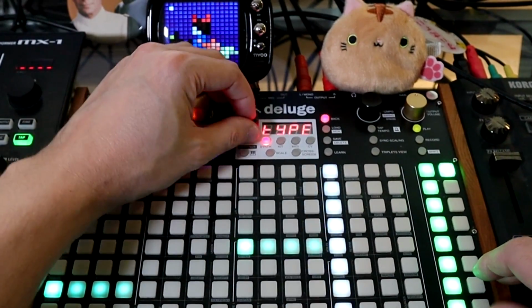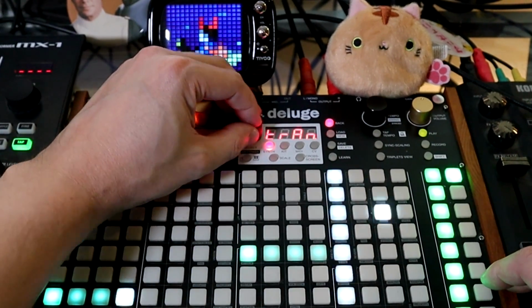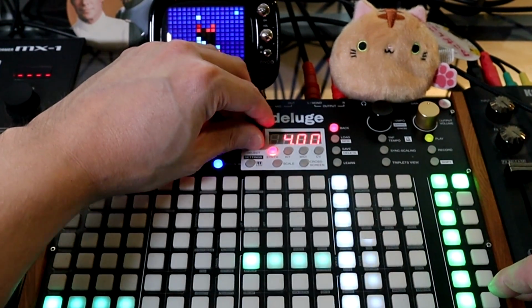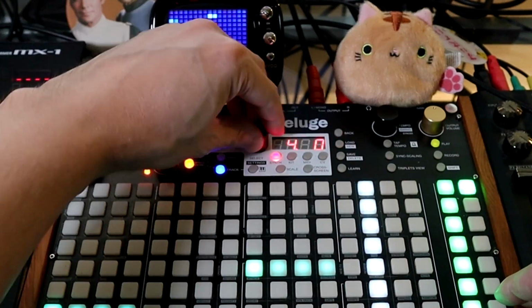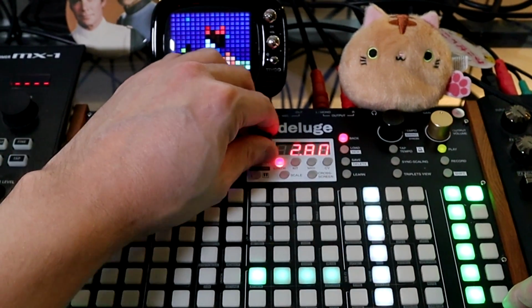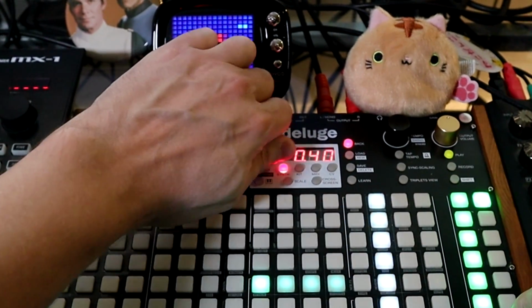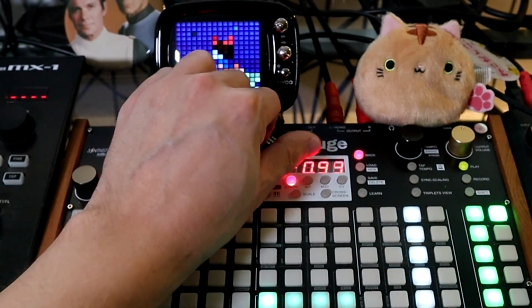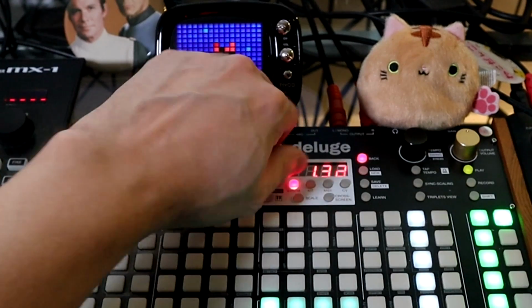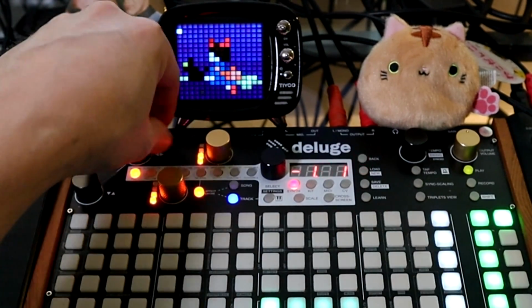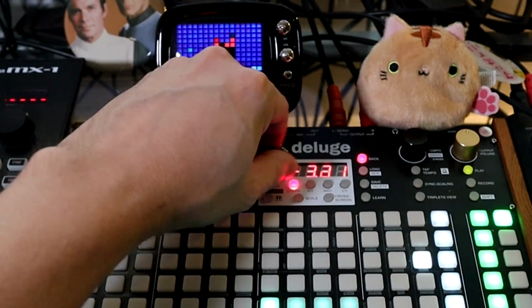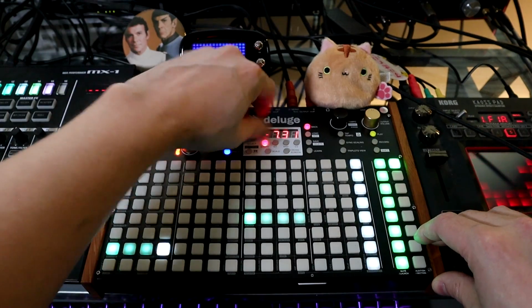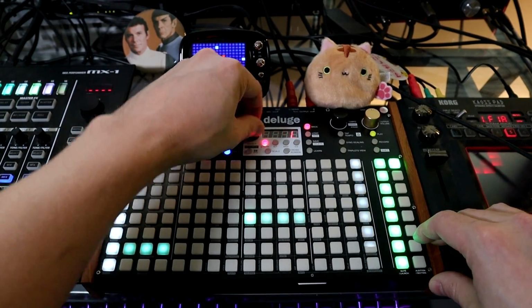Let's go into oscillator 2. Let's transpose it, make it lower. So you can hear, it changes this entire tone. So that's the Ringmod.